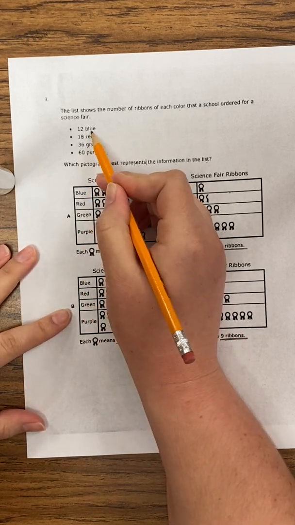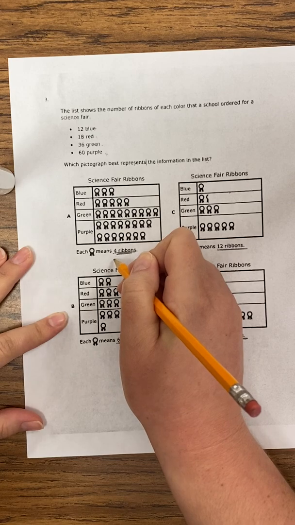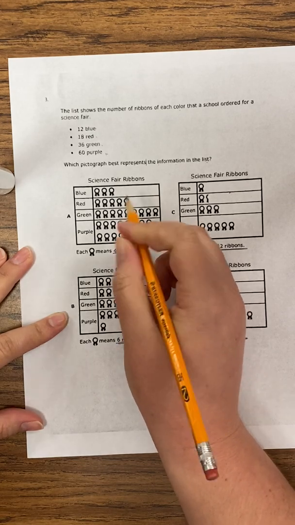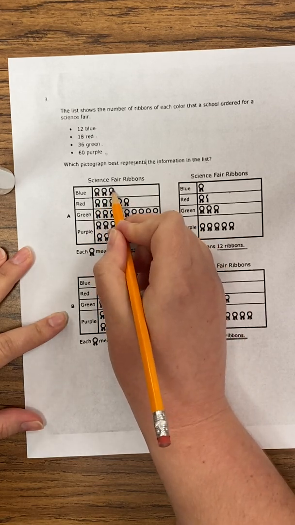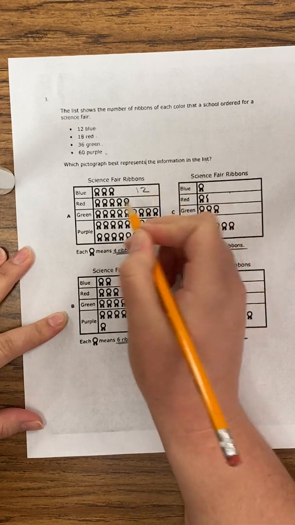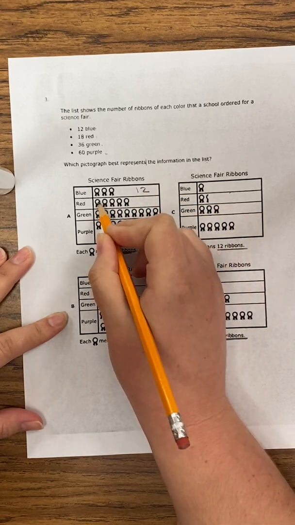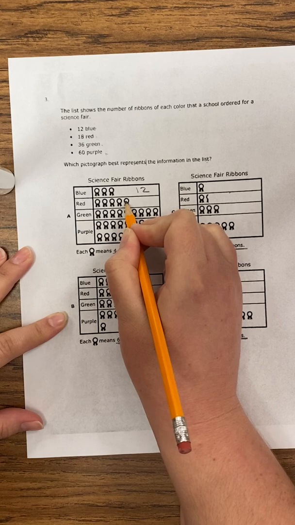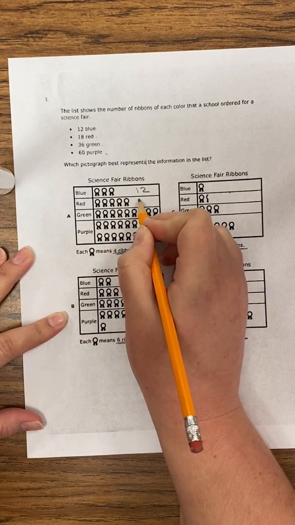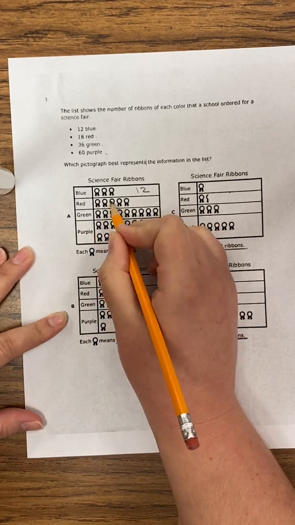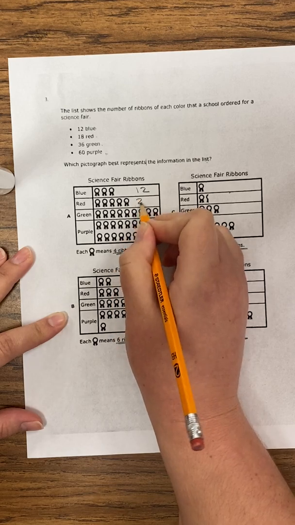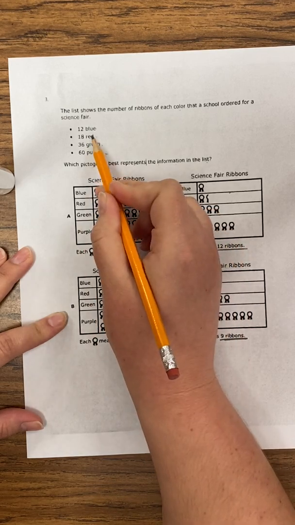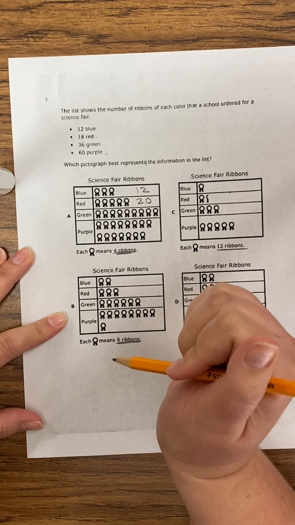So for blue, we have 12. So I'm using multiplication again. So 4, 1, 2, 3 written 12. That's 12. Okay. Then we got 4. We got 1, 2, 3, 4, 5. 5 times 4 is 20. That doesn't match, but let's just be careful, okay?